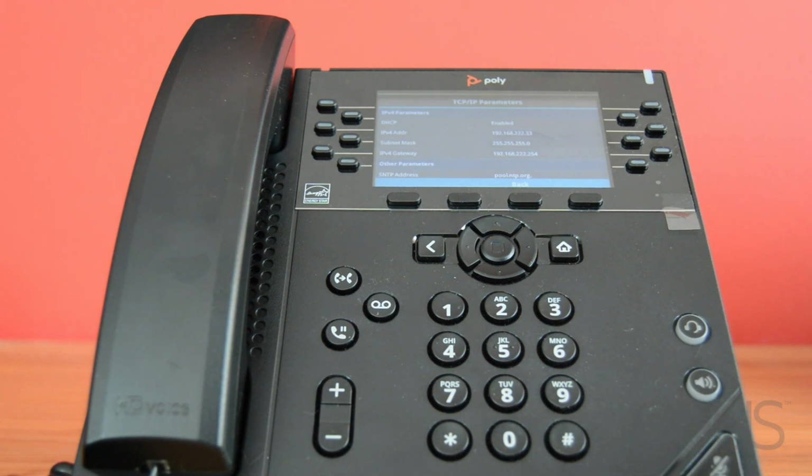Now that we've made a note of the IP address, we can then go to our internet browser and type in that IP address and browse to the phone's web GUI, where we can then investigate if the device has a provisioning server or the correct provisioning server and amend this as necessary.